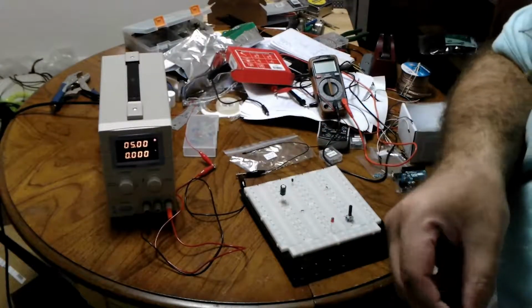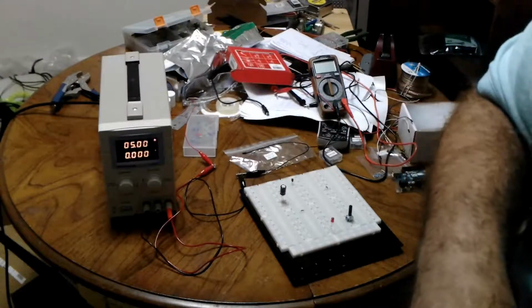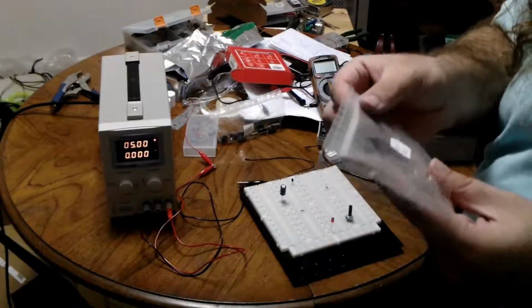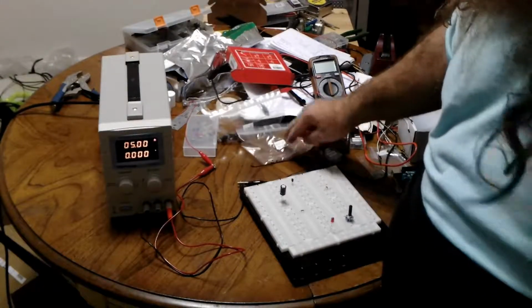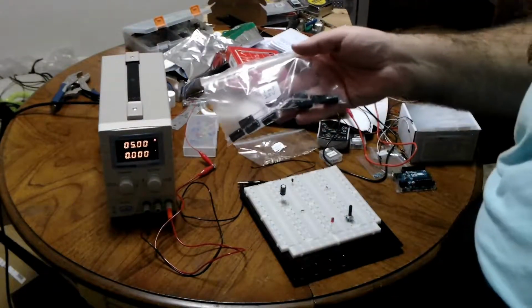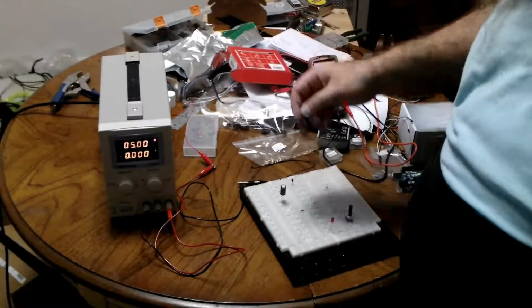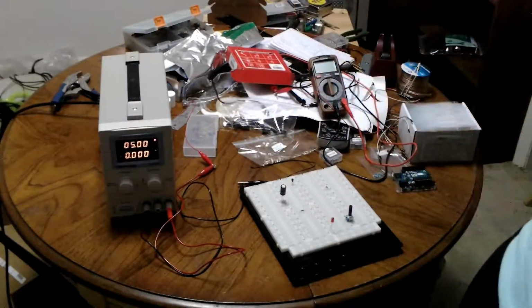The non-polar capacitors I have are much smaller. This one here is 100 nanofarads. And the non-polar capacitor has a limit of 50 volts. The electrolytic capacitor has a limit of 25 volts. If you go over that, you will have more trickle current and it'll break through.